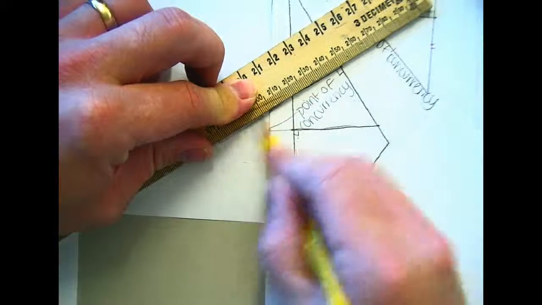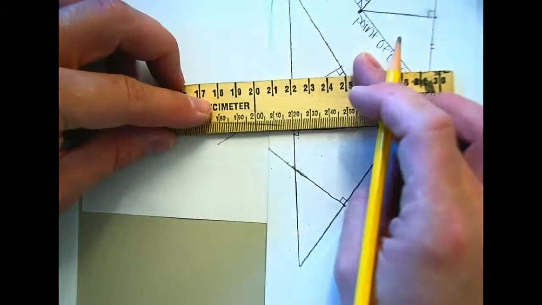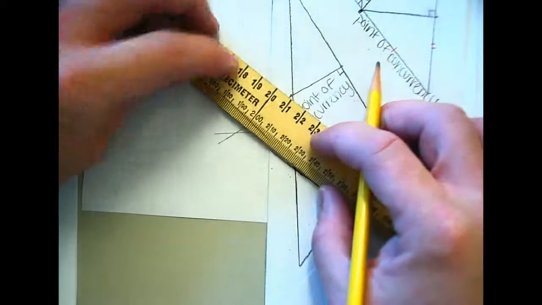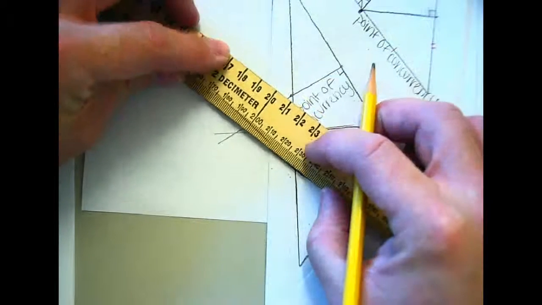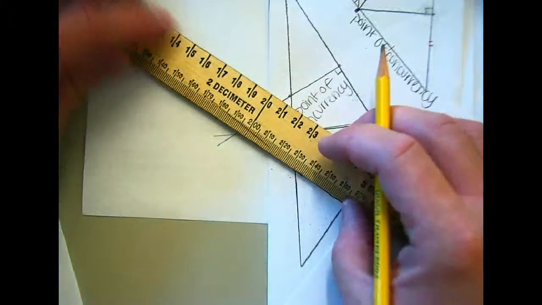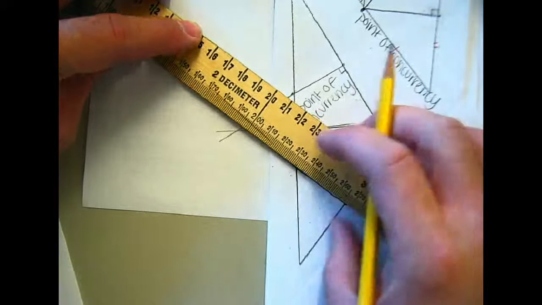Kind of out like so, and there, right, oops, we're slipping there, there we go.